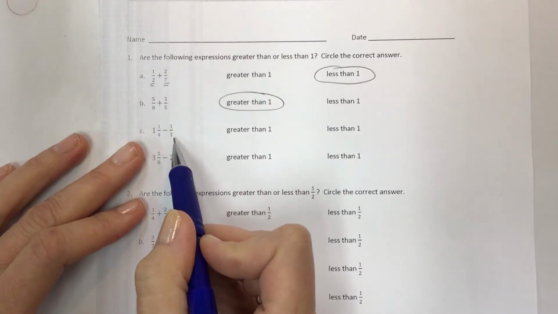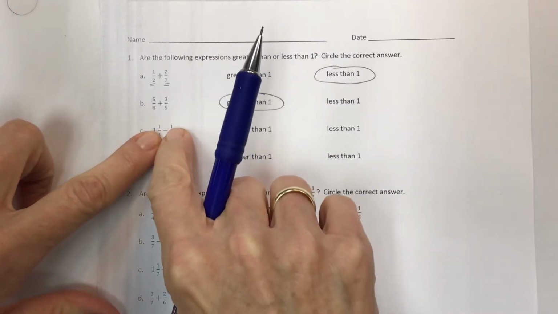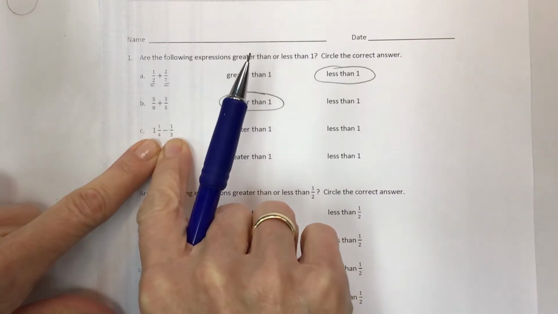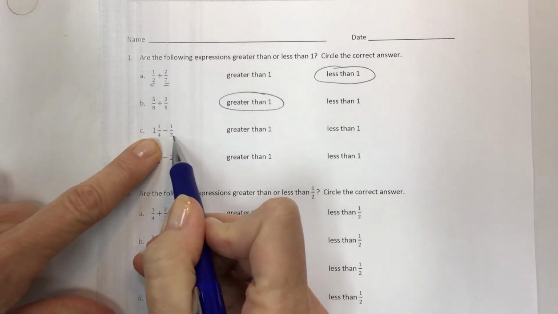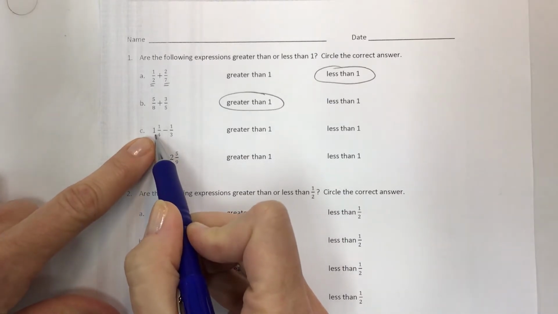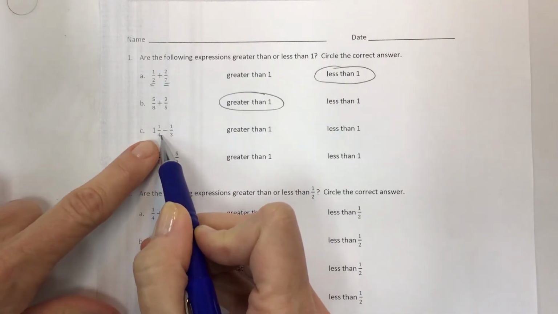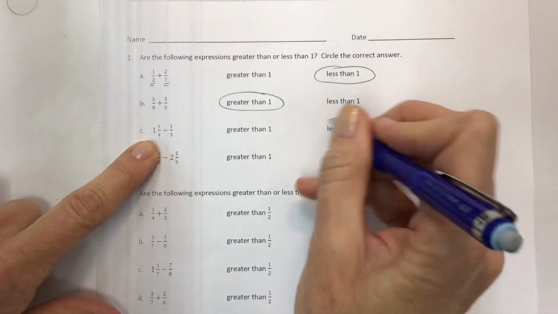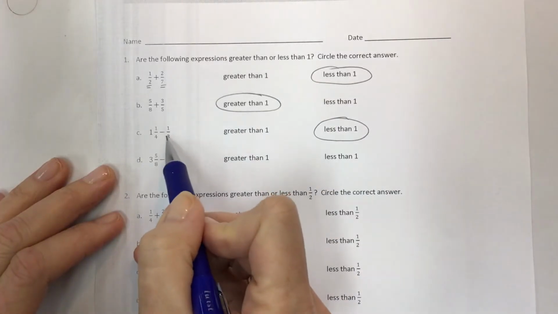But 1/3, remember, is a bigger piece than fourths. Remember that if you have ones on the top, then you compare the size of the denominator, and the smaller the number, the bigger the piece. The bigger the number, the smaller the piece. So if I have 1 and a little extra, but I take away all the extra and more, I'm actually going to end up with less than 1. Okay? Because I'd be taking away more here than that.